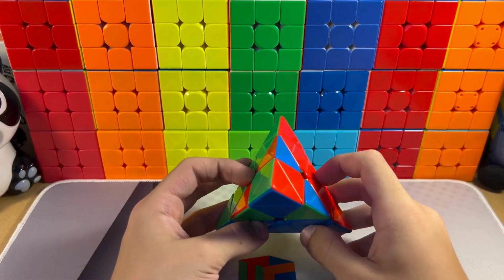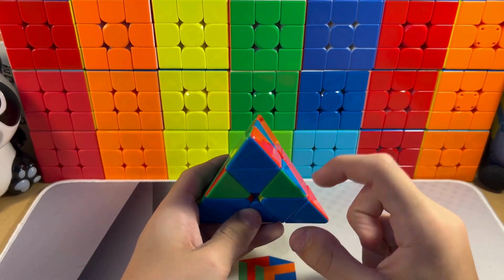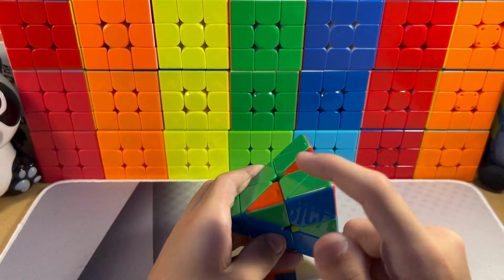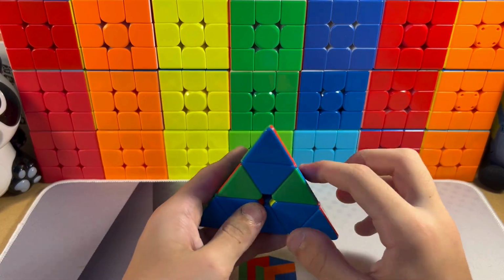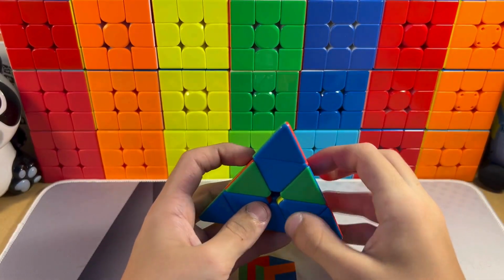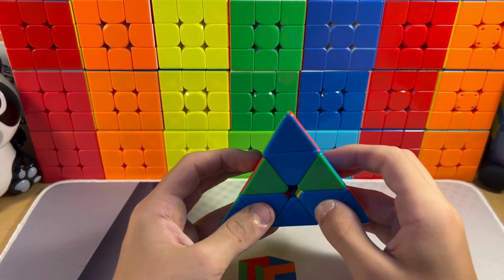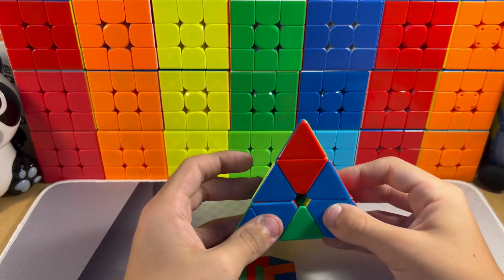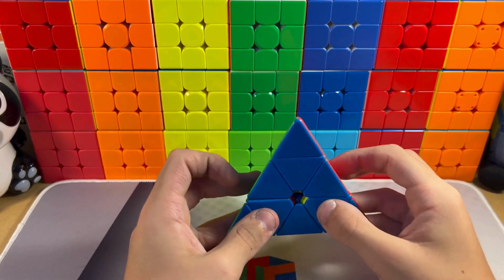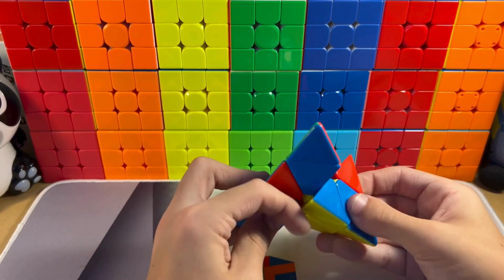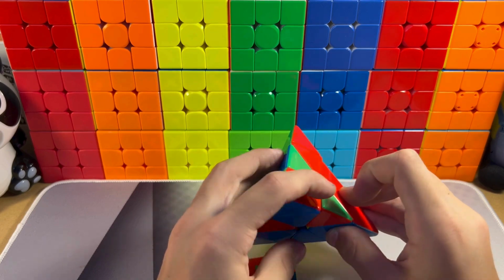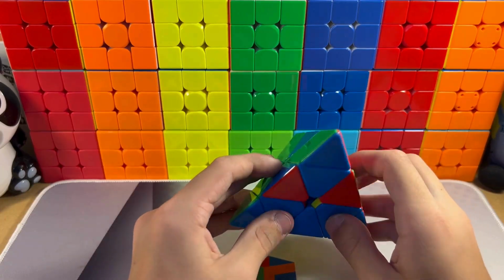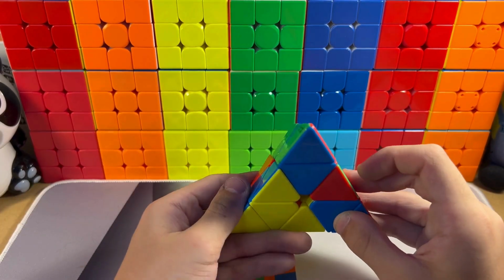And now this one, it's just like a Sune. These edges, they go here. These go here. These go here. So when they're going like this, clockwise, you kind of go counterclockwise. So like this. But if you're going the other way, like this, counterclockwise, yeah, then you kind of go clockwise with your algorithm.